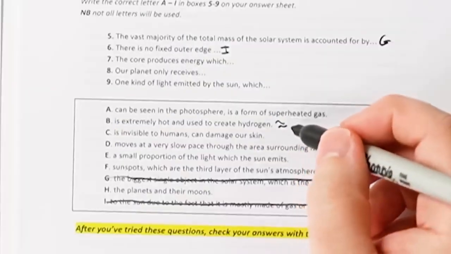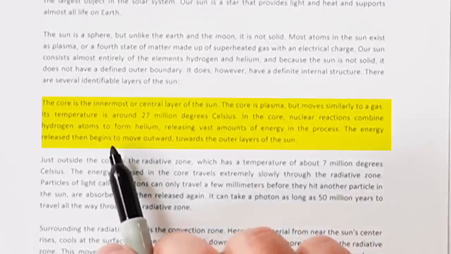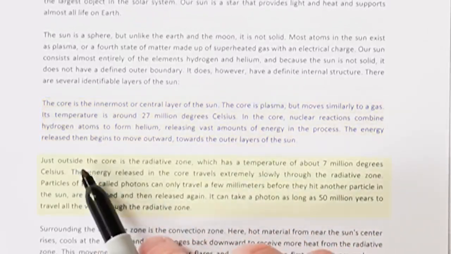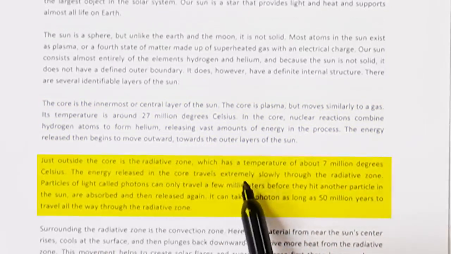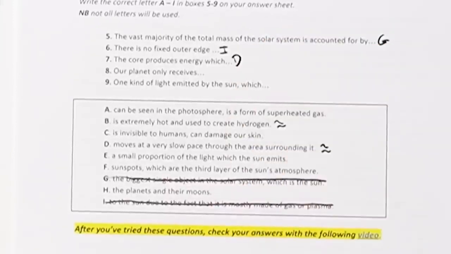Here it's talking about combining hydrogen to make helium. Combining, it's not creating hydrogen. It's probably not this one, but we want to continue reading just to make sure. The energy released then begins to move outward. Just outside the core, the energy released in the core travels extremely slowly. Moves at a very slow pace through the surrounding area. So I'm pretty sure that it's D, just through, again, elimination and close reading.